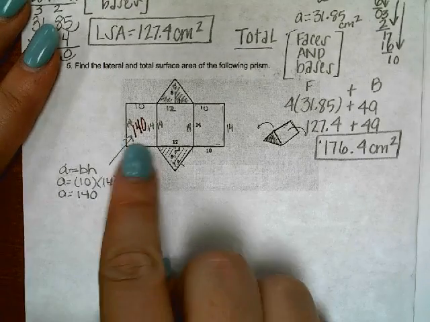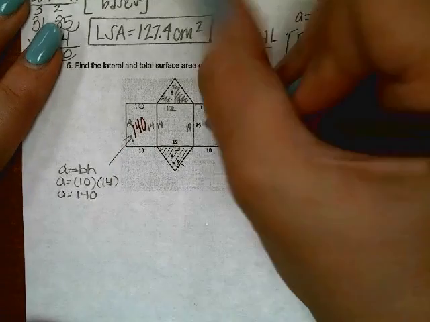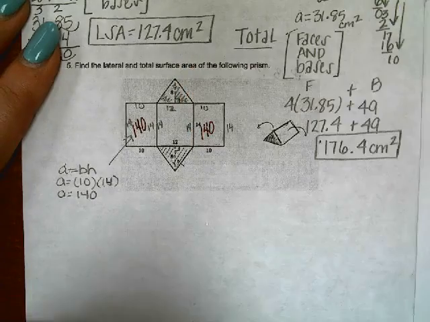If you notice, this rectangle as well as this rectangle on the end, they have the same measurement, so they're also going to have the same area.